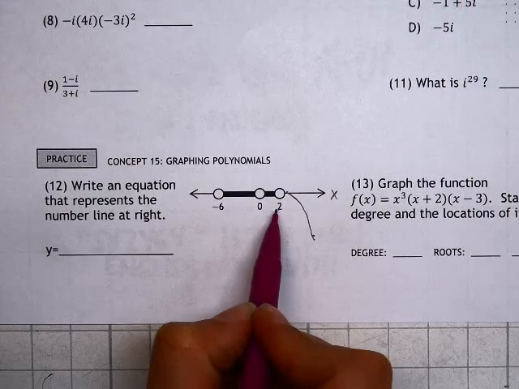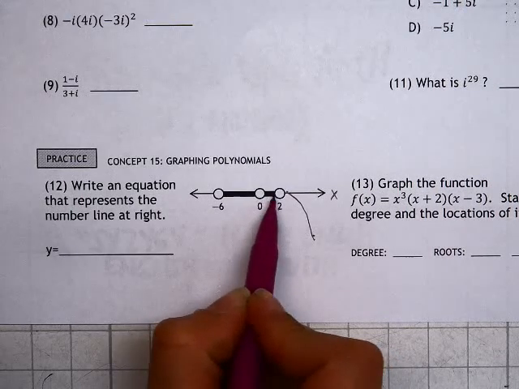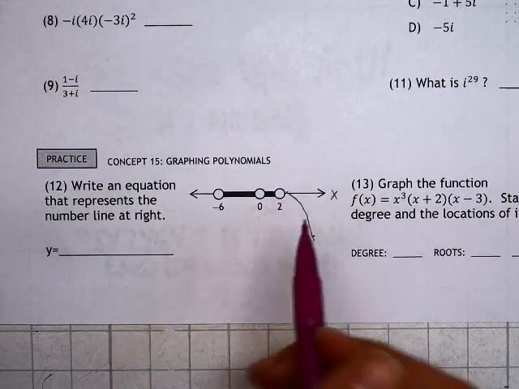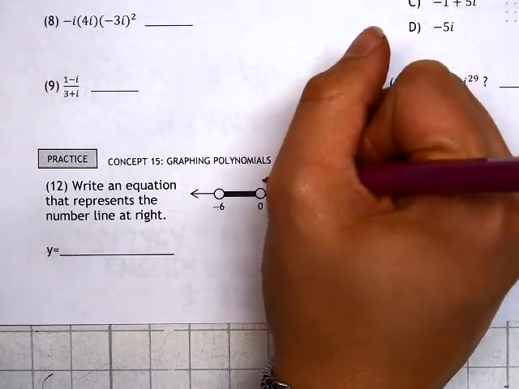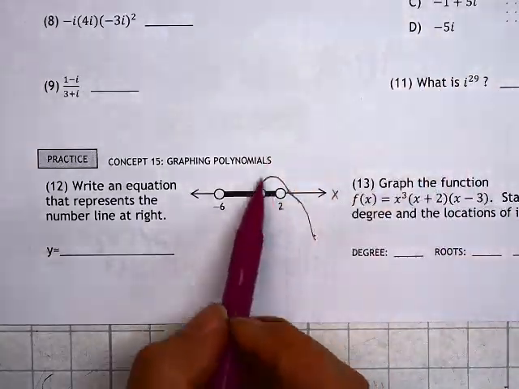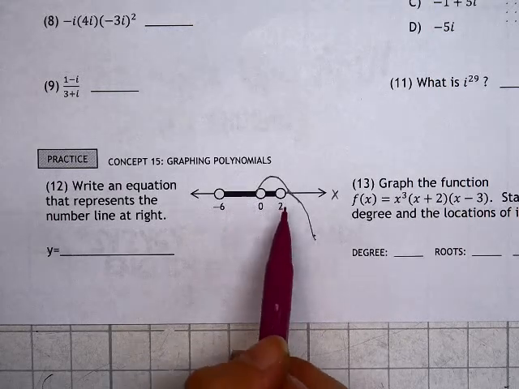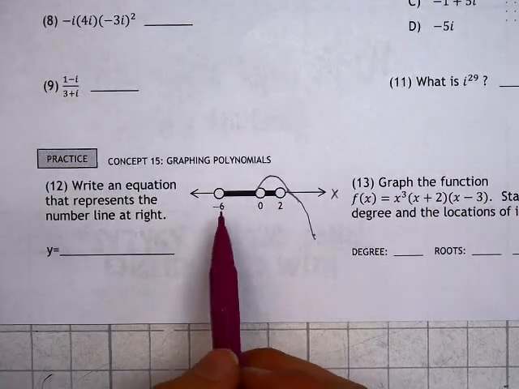which is the gap between 2 and 0. Since the graph has to be above the line, since it's shaded there, we know that we're going to make our graph go up like this. Now notice, it's really ugly and it doesn't even matter. We just need to know where the graph goes through.